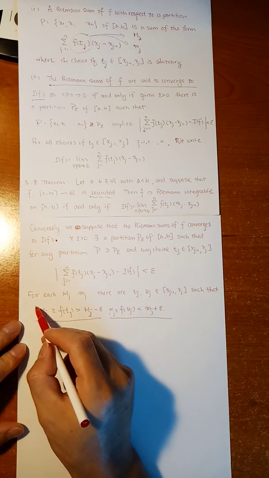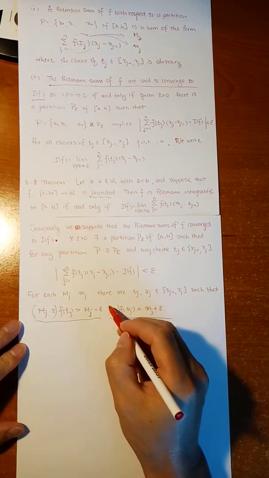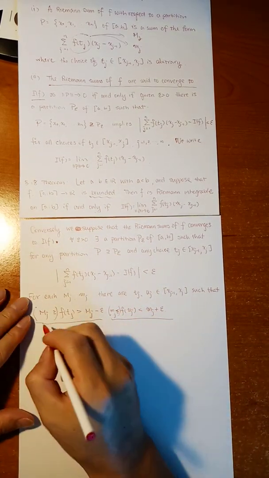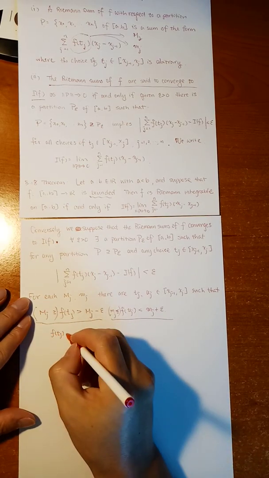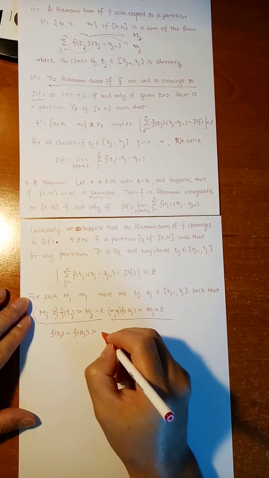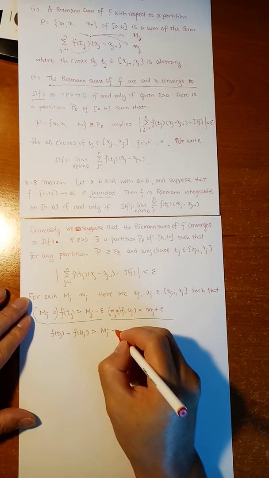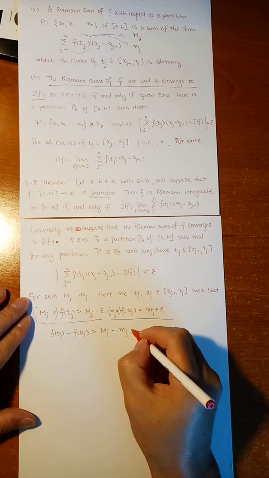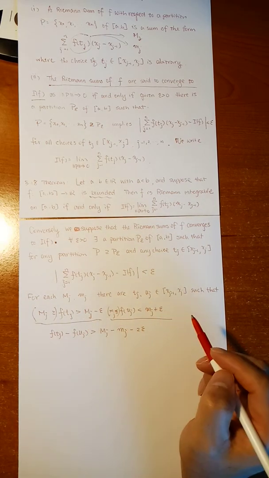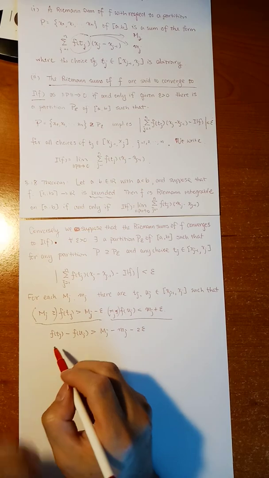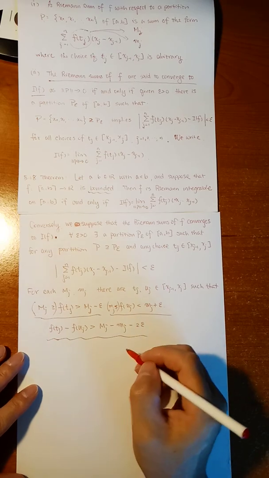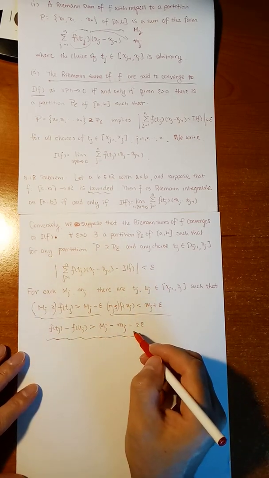This part is not important, so that's why in the book it is not included. So we're going to use f(t_j) to subtract f(u_j), which is going to be greater than capital M_j minus little m_j minus 2 epsilon. Use this one to subtract this one. So this is the property we need. All right, so we have this difference property.